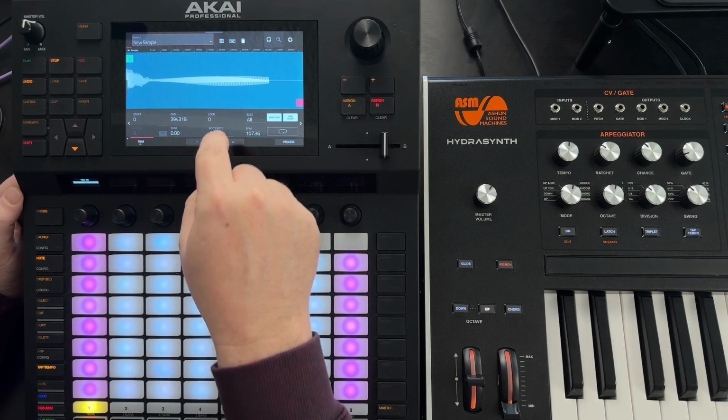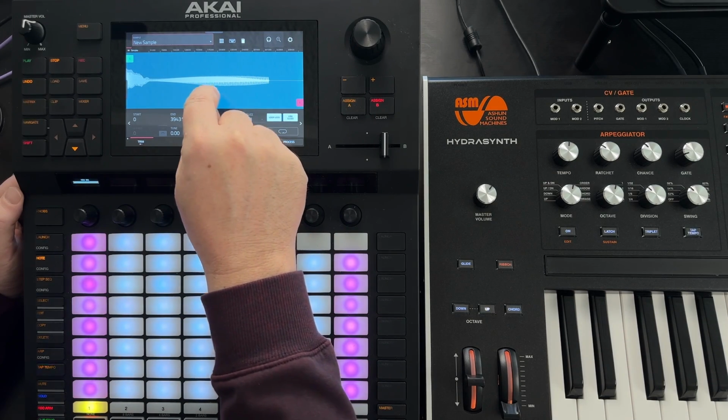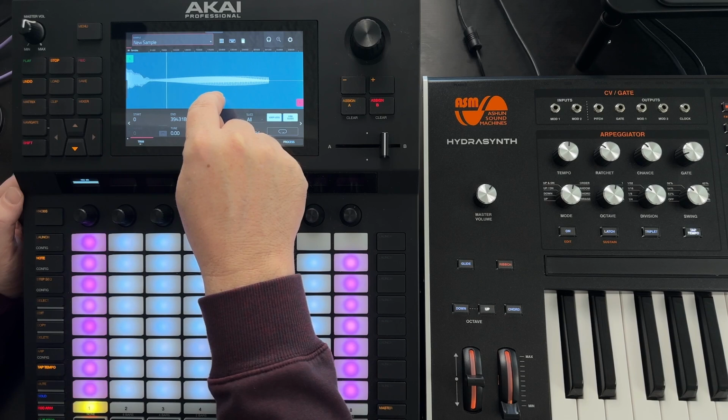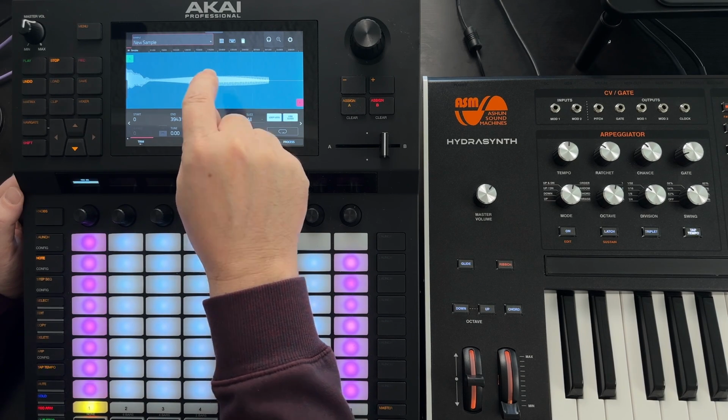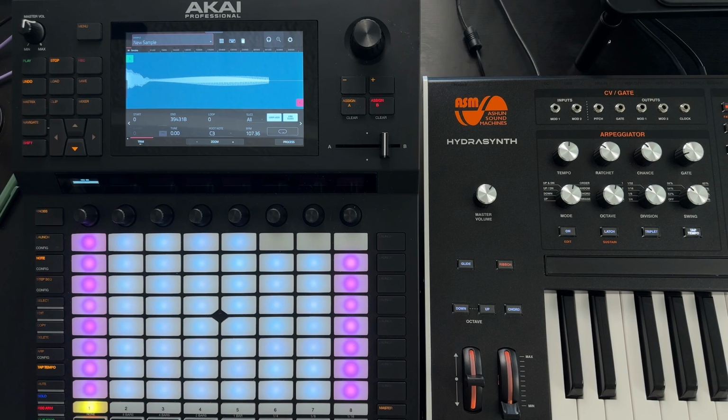If I press on this headphones icon here, I can use my finger to preview the sound. And one thing I notice about the sound on the Hydrosynth when I'm playing it, or from here, as soon as I release the note, it's gone. So there's really no kind of release section or decay for this note. It just disappears immediately as soon as I release the key. So we don't have to worry about any kind of tail or anything like that. So we're just going to be focusing on the sample length and whether we need to loop it.